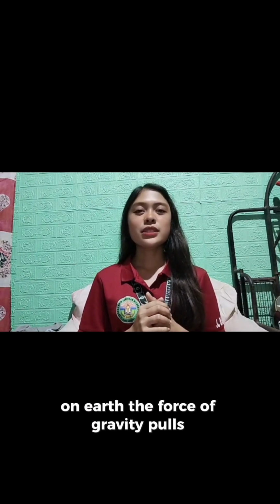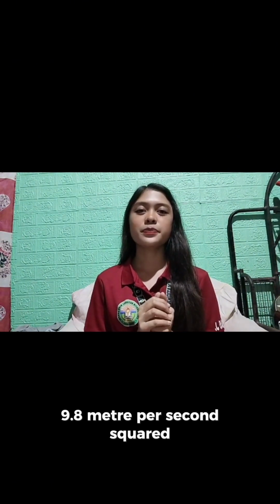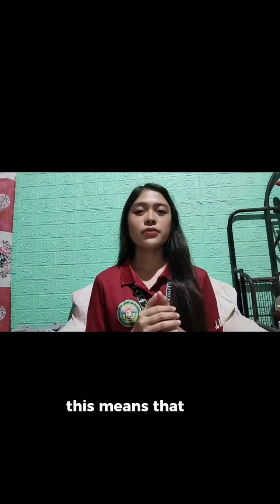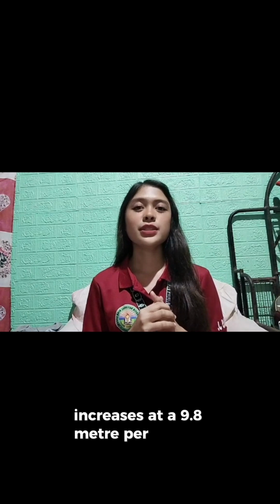On Earth, the force of gravity pulls everything toward the planet's center. The acceleration due to gravity is a constant 9.8 meters per second squared. This means that for every second an object is in free fall, the speed of the object increases by 9.8 meters per second.